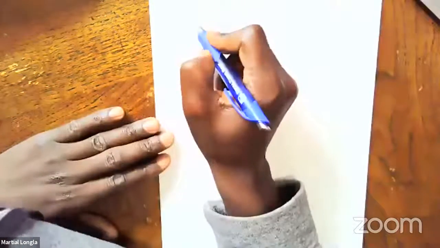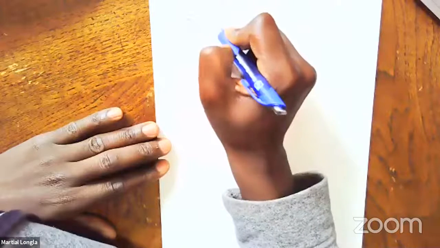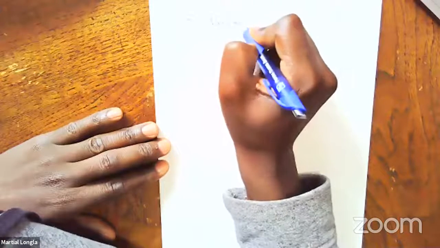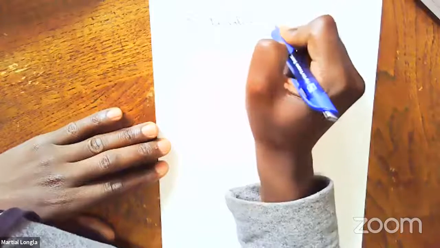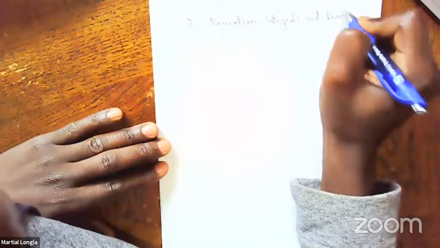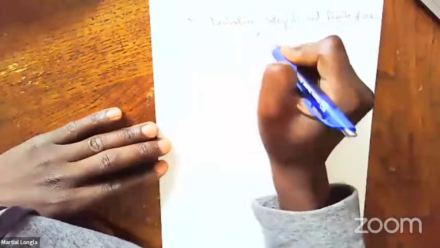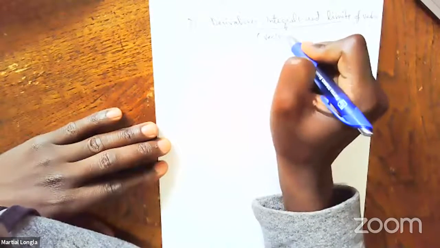So: derivatives, integrals, and limits of vectors, or vector valued functions.